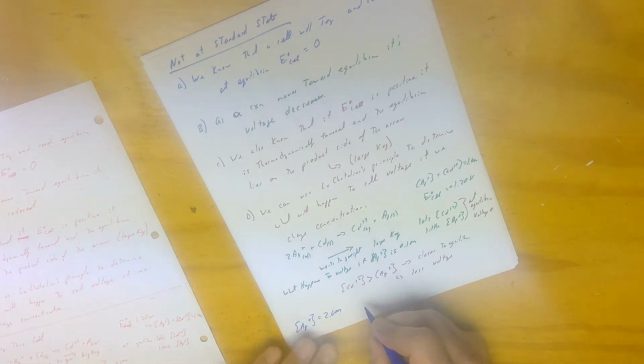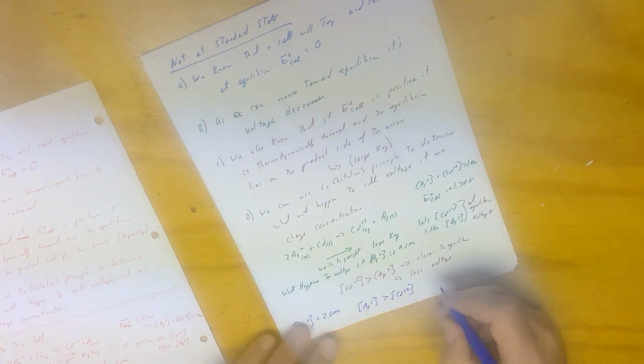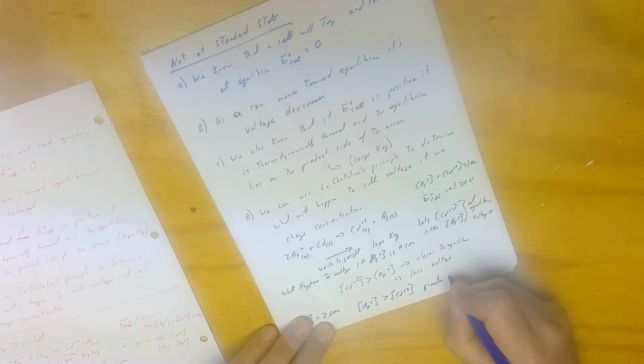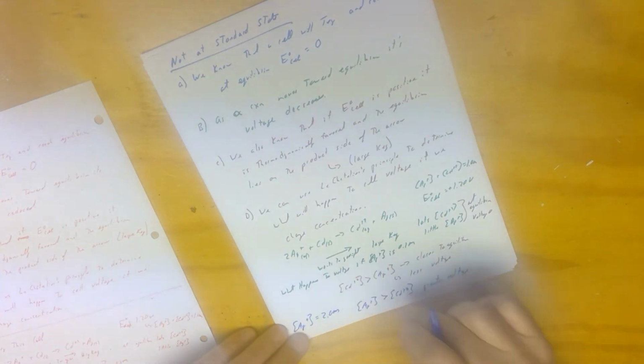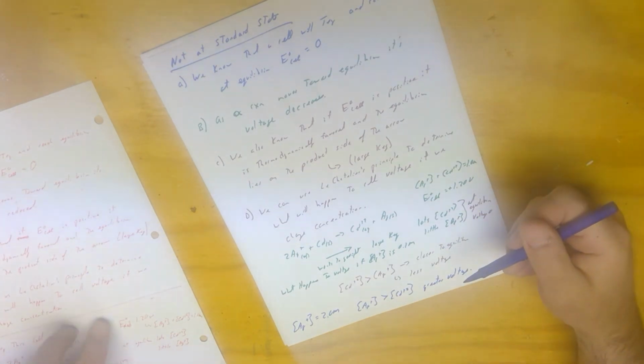The concentration now of Ag+ is greater than the concentration of Cd2+. So we're going to have a greater voltage. So just by comparing concentrations, we can actually predict what's going to happen to cell voltage.